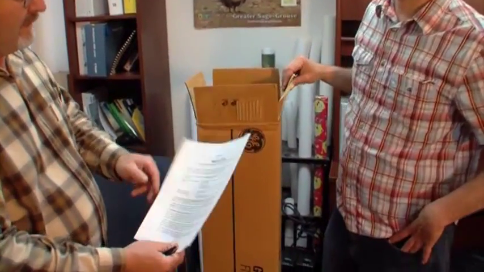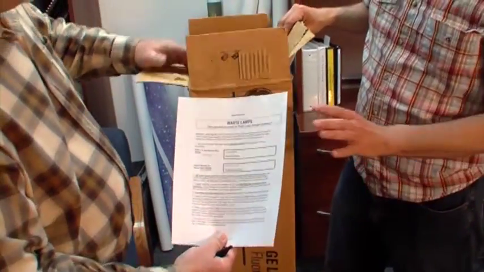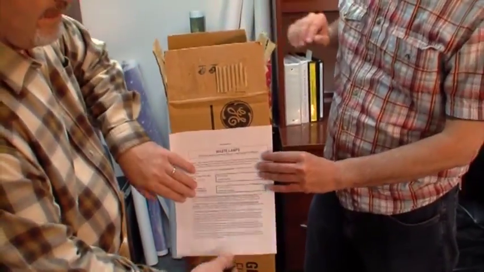Exactly. Okay, now this is attachment 14 right out of the Accumulation Point Manager's Handbook, which is the waste lamps label. Okay. So what we're going to do is attach that to the box. Got it.